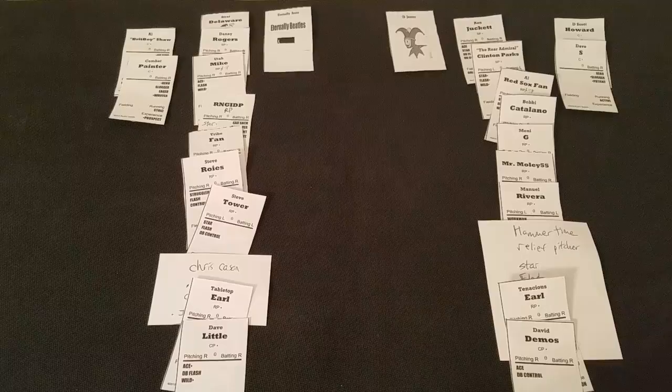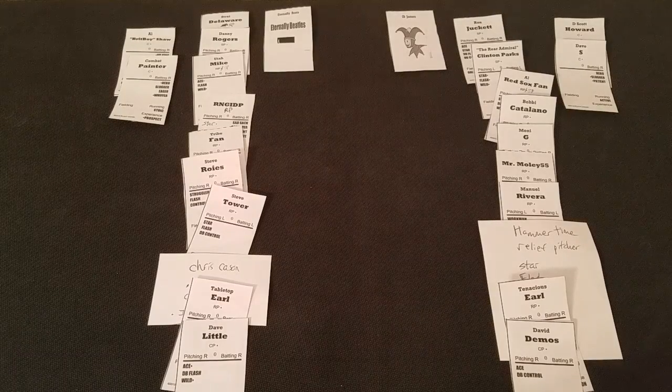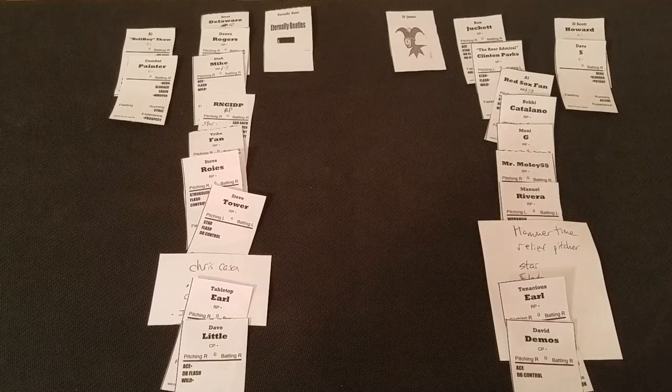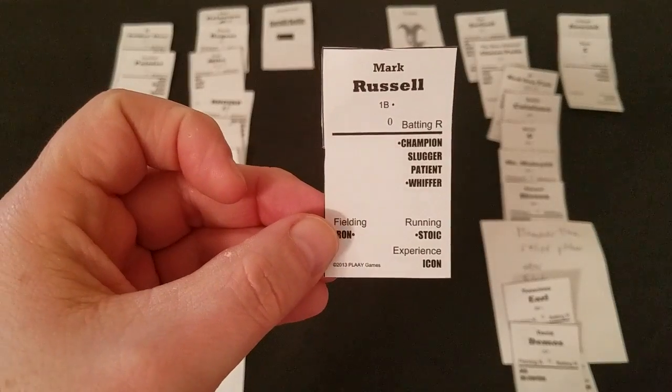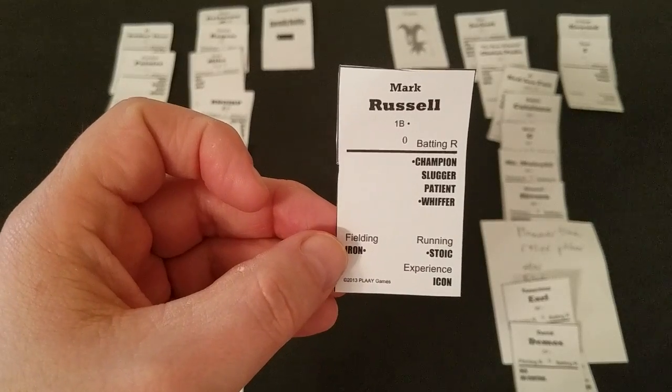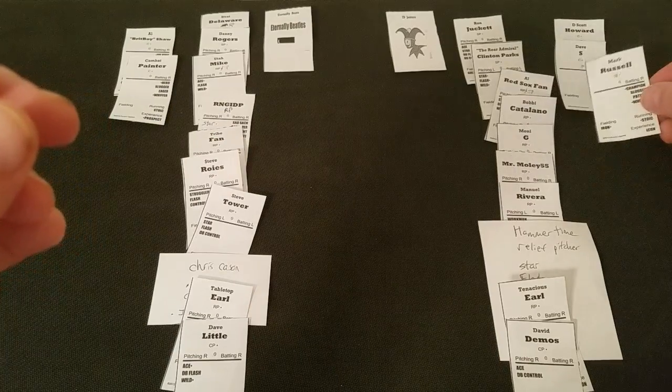All right, now we move on to the first base position. And the first base position, I only have one first baseman for each team. That's really all that's needed. I've got some utility guys in case an injury comes up to cover that. So Mark Russell will be the first baseman for Team ID. Semi-champion, slugger, patient, semi-whiffer. So Mark Russell.